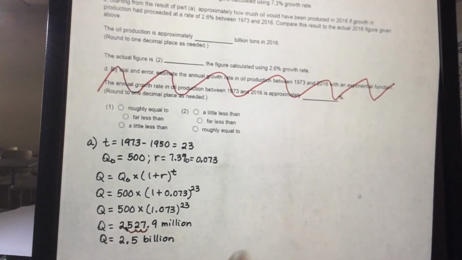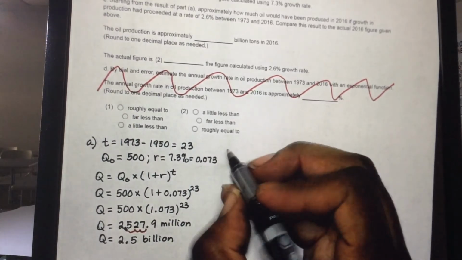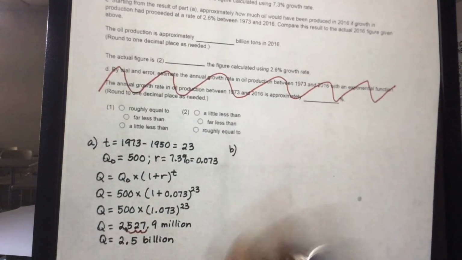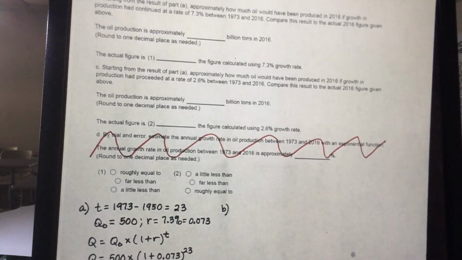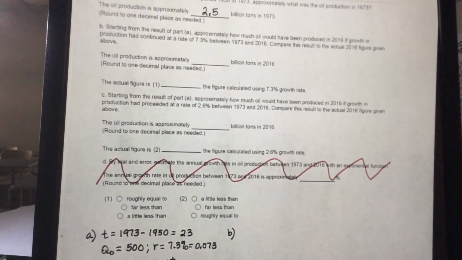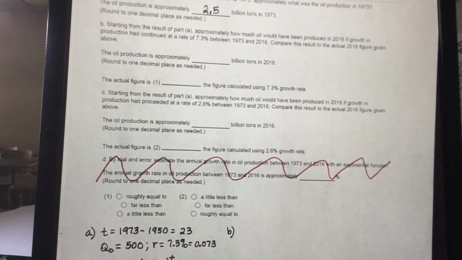Okay, that's how we solve that particular problem here. Okay, now part B. It says here, starting from the result in part A, approximately how much oil would have been produced in 2016 if growth in production had continued at a rate of 7.3% between 1973 and 2016. Compare this result to the actual 2016 figure given above.